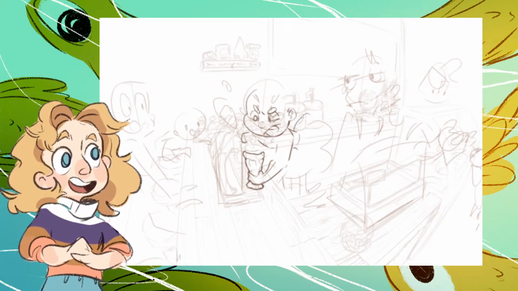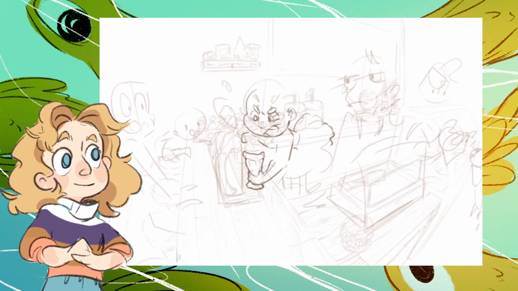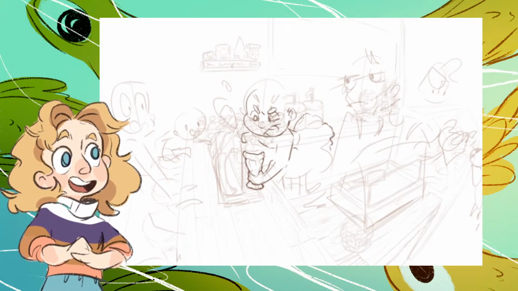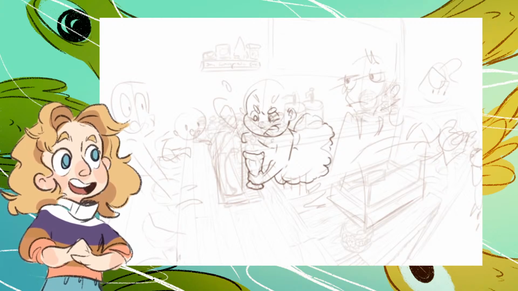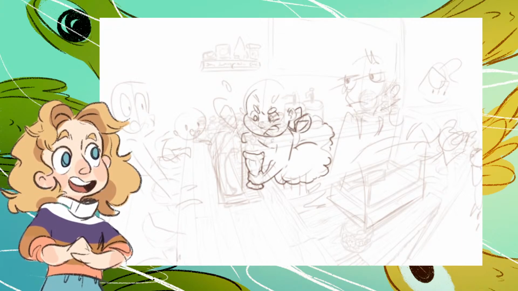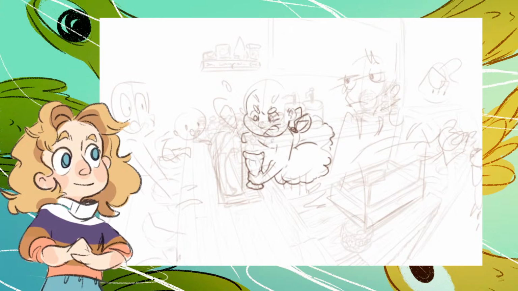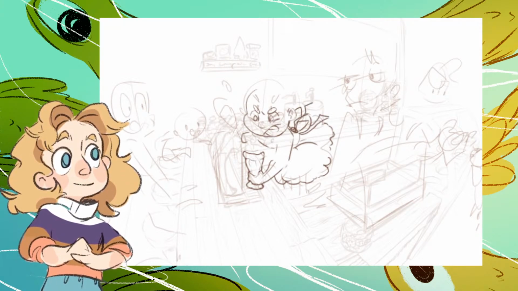I feel like she would also be helping out with cleaning, because I think it would be really silly to watch her try and operate a mop. She's very insistent about doing it herself, and she doesn't want anyone's help. But the mop is big and heavy and unwieldy. But she does not care. She is determined. She wants to do her part.